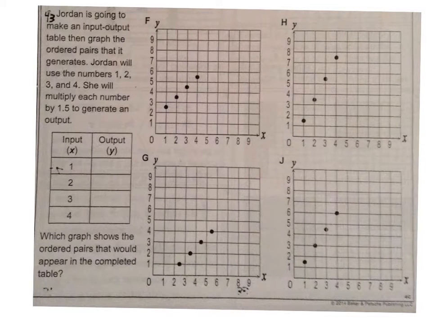Number 43. Jordan is going to make an input-output table, then graph the ordered pairs that it generates. Jordan will use the numbers 1, 2, 3, and 4. She will multiply each number by 1.5 to generate an output. Which graph shows the ordered pairs that would appear in the completed table? So you need to take your input and multiply by the rule that they gave us here to get the output, and then graph them.